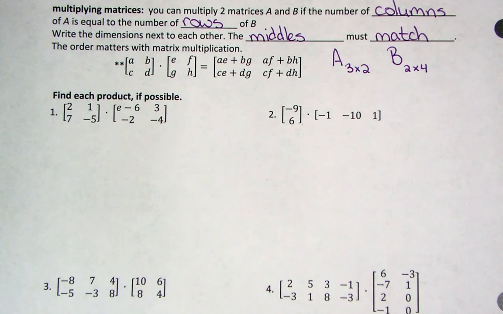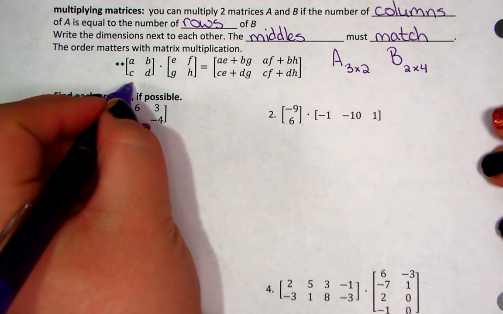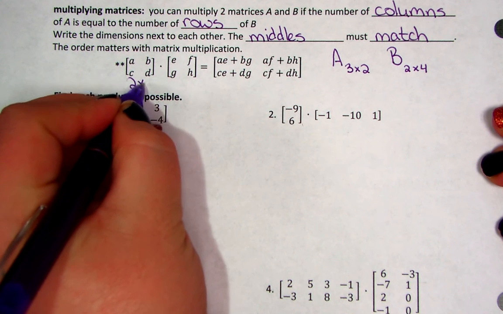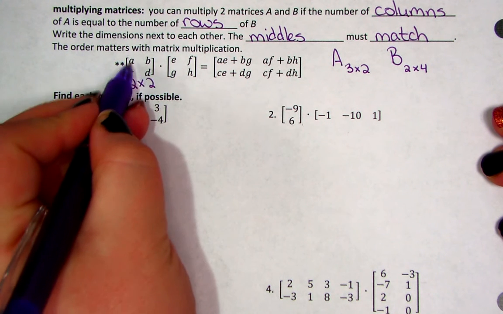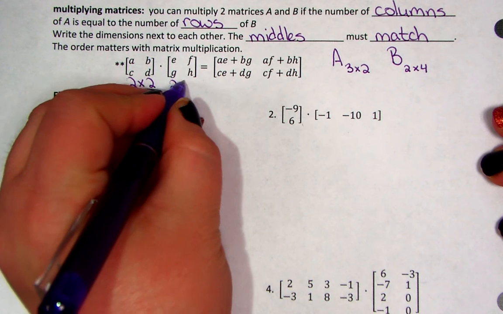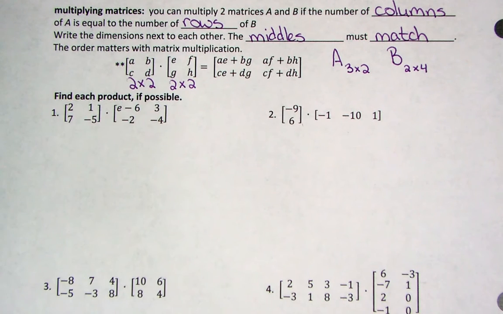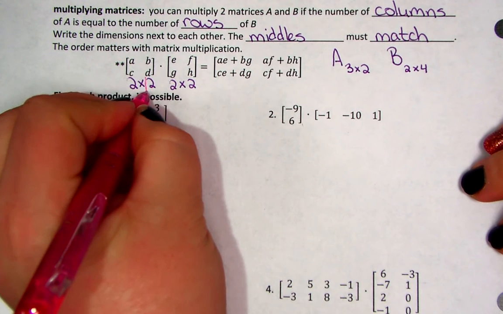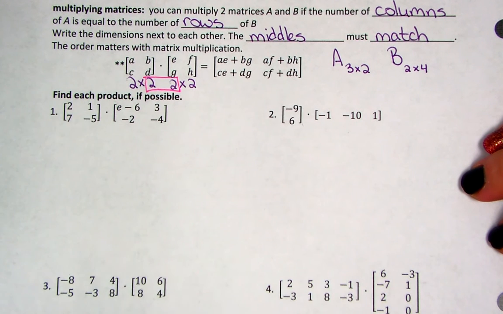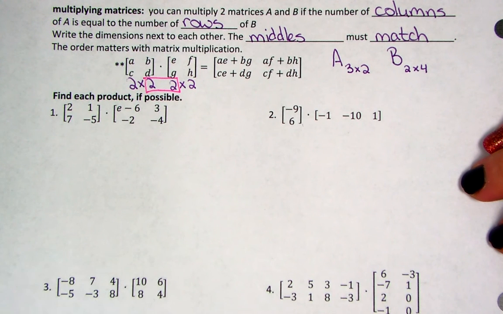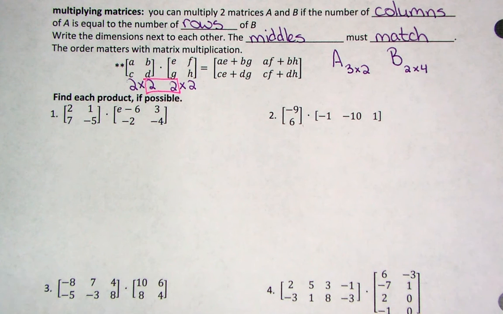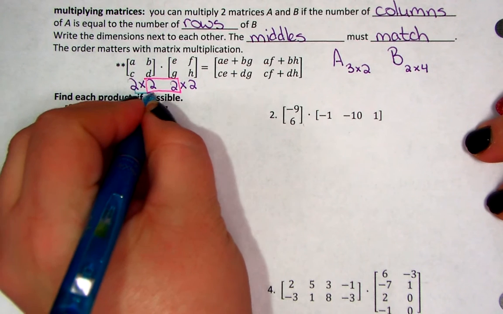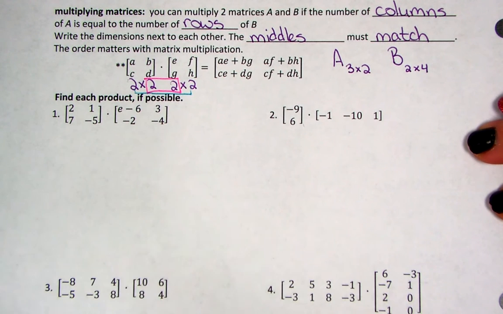Now, if you look at this matrix, though, you can use it to decide whether or not it can be multiplied. This is a 2 by 2 matrix, meaning it has 2 rows and 2 columns, and so is this one. And if I look at the middle numbers of this matrix, I can see that they are both 2's, which means I'm able to multiply this. Now, the interesting thing, too, is that the outside numbers actually tell us something as well. The outside numbers tell us what the dimensions of the answer will be. So the answer will be a 2 by 2 matrix as well.